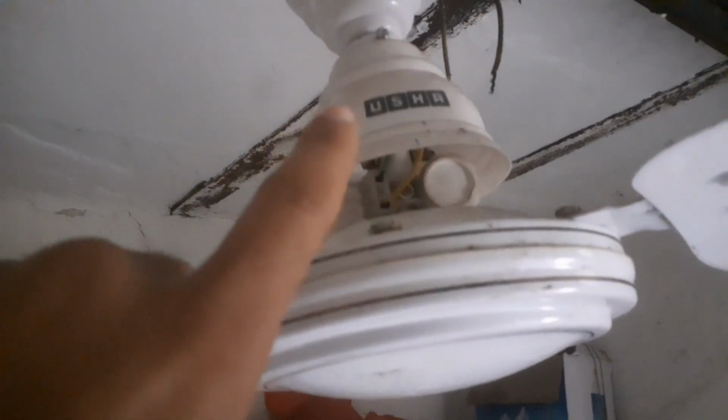When you can't simply understand physics and try to hang yourself. You will notice in your fan this battery-looking thing, except it is not a battery and it is called a capacitor.